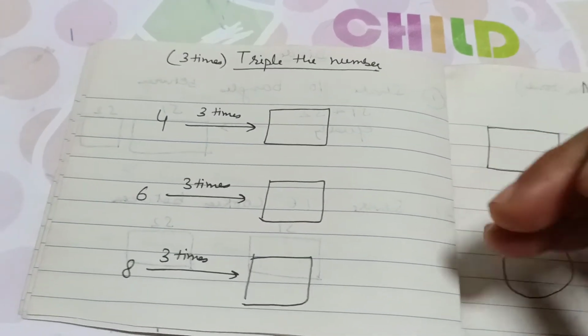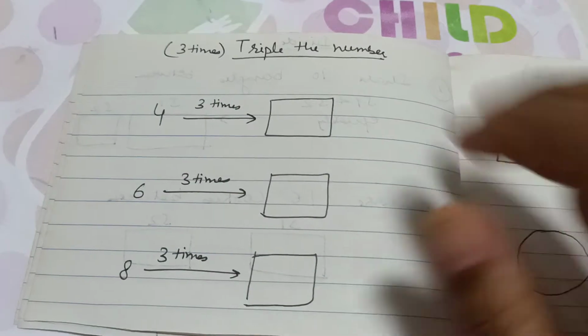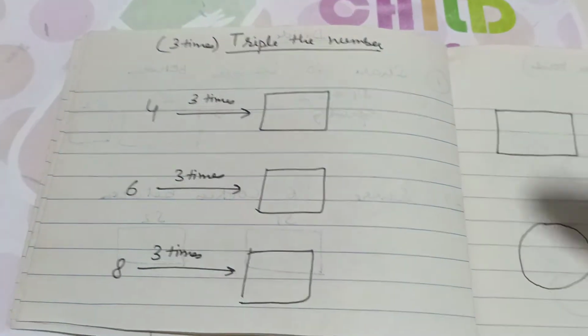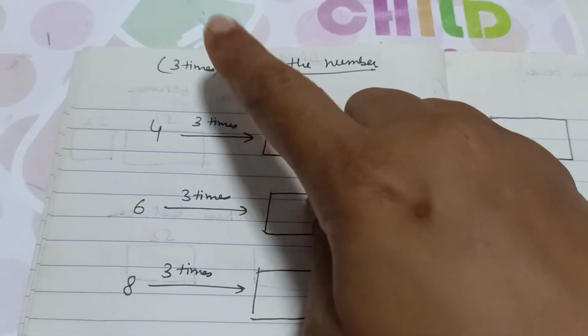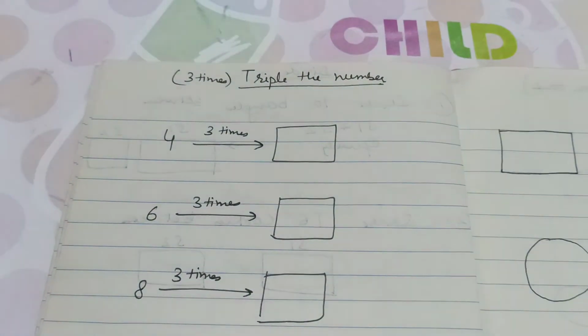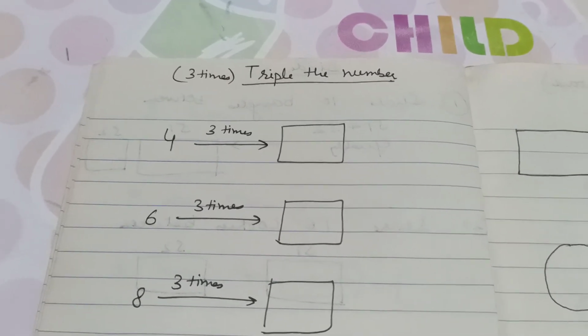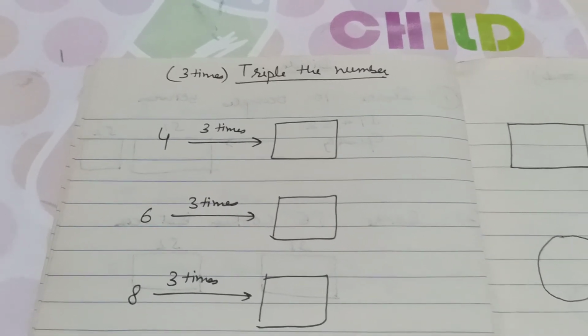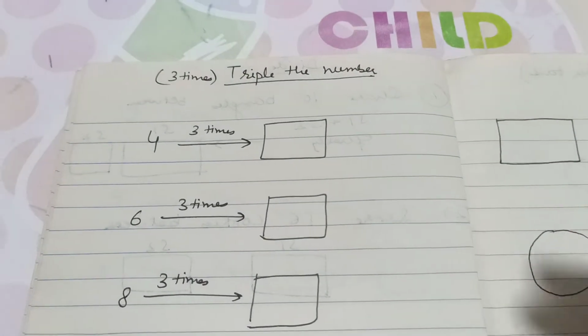Again, triple a number means 3 times. Double she knows, because double is again multiplication. Here I'm introducing the term: what is triple? Triple is 3 times. I realized while we were talking that she doesn't know the triple, quadruple terms, so it's a topic we can cover here.